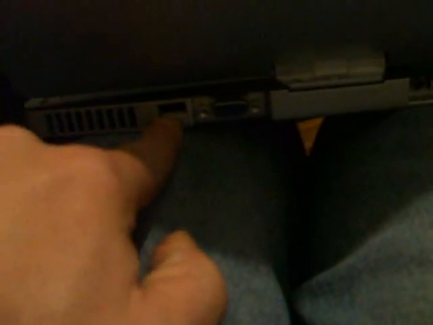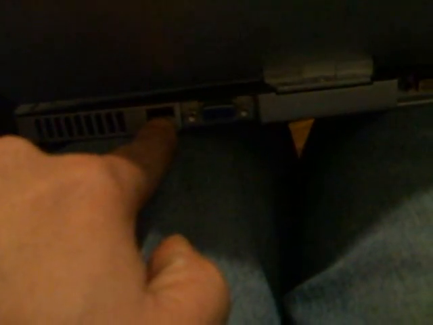We see one of two USB ports. We also see a port to hook up a monitor. And coming over, we see right here what is called a docking port.